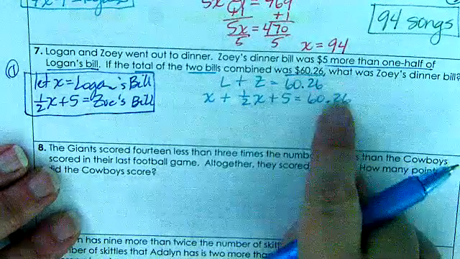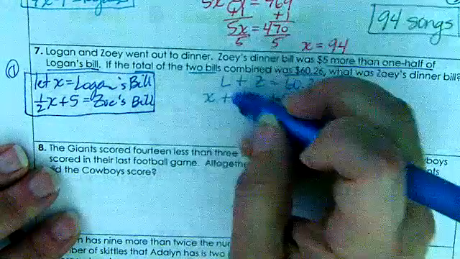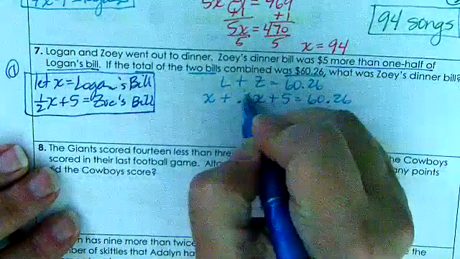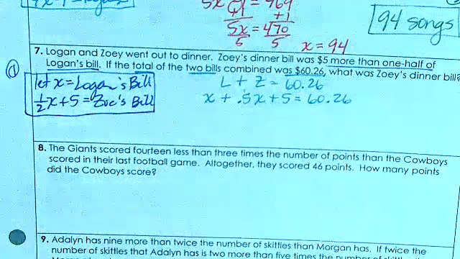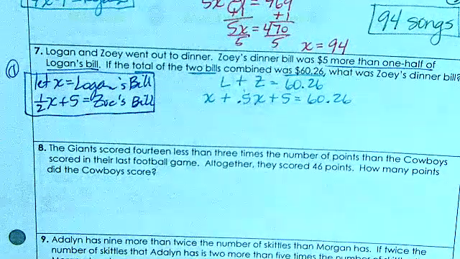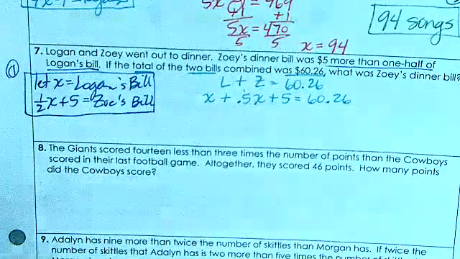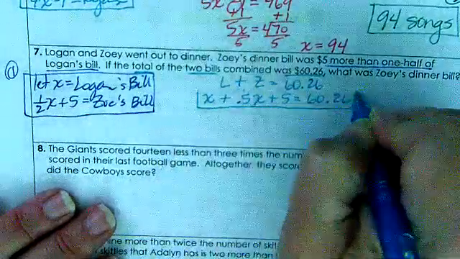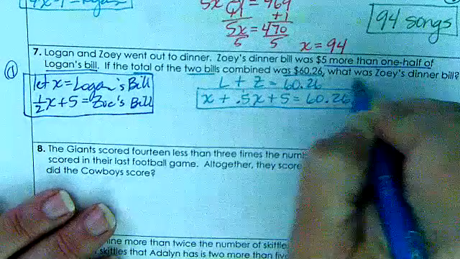Now, since I'm dealing with decimals here, I'm going to actually change this 1/2 to be 0.5. It's not worth it to try and deal with 2 different representations in the same one. All right, here we go. So there's my equation. So this is part 2.